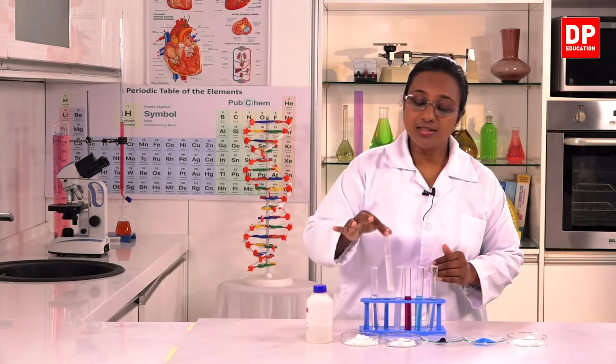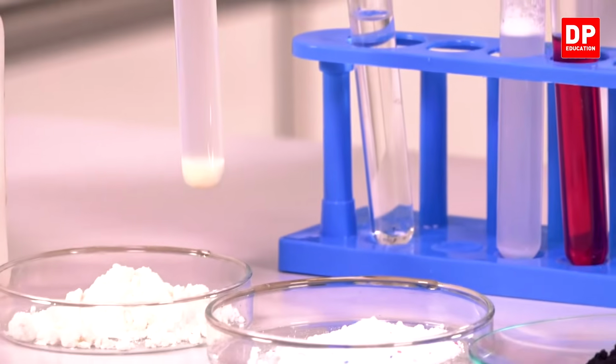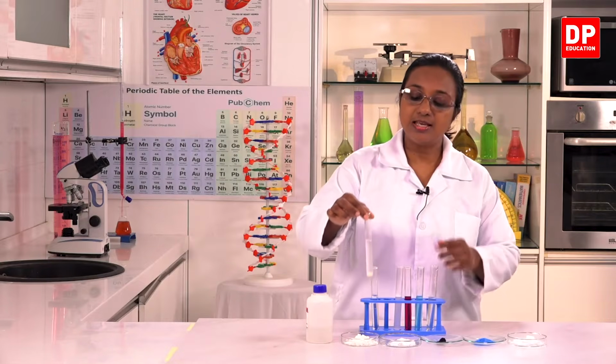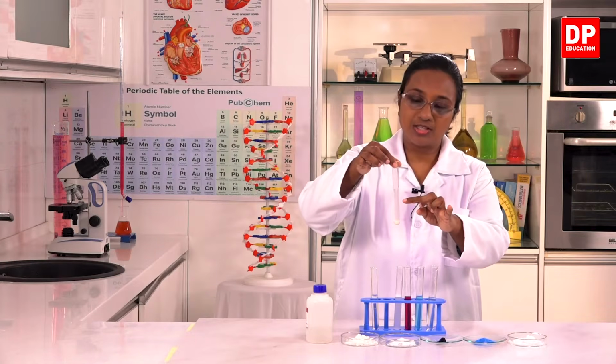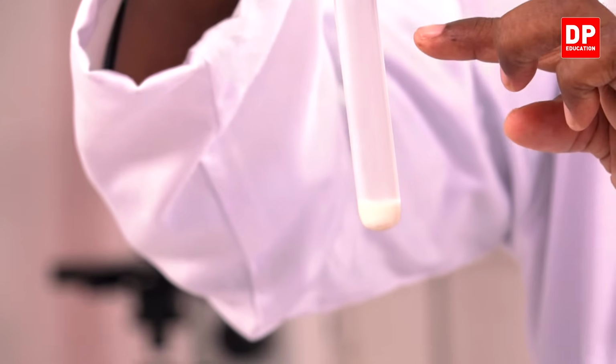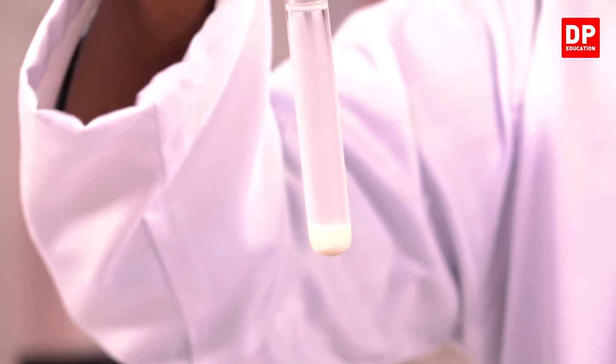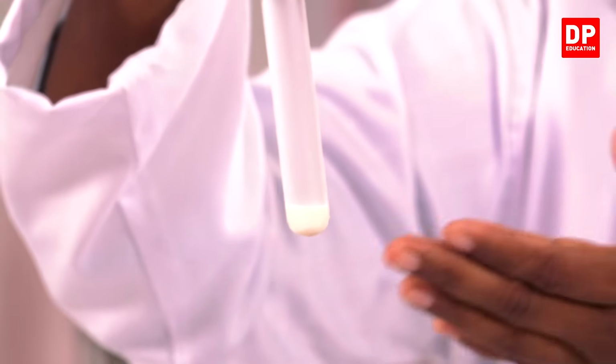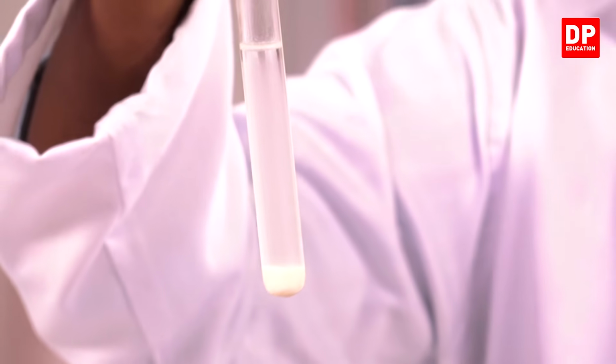We have the other solid, that is wheat flour dissolved in water. Here again you can see at the top it's almost clear, and towards the middle part of the mixture you can see there is a pale color, and at the bottom you can clearly observe that there is a solid substance present.